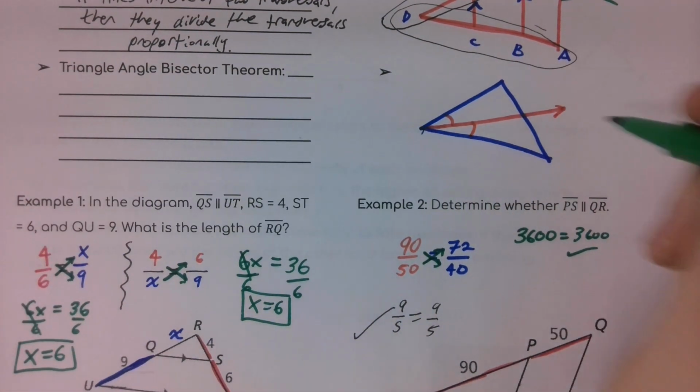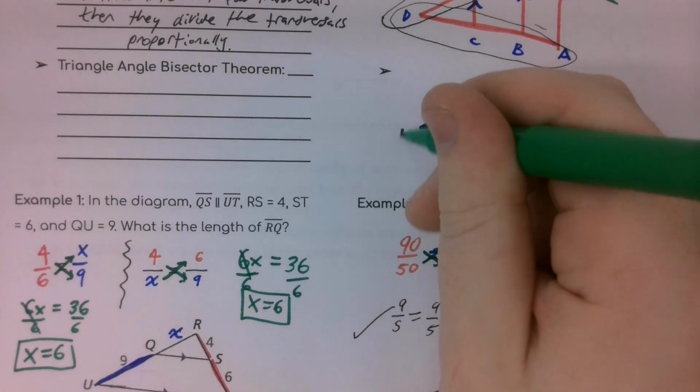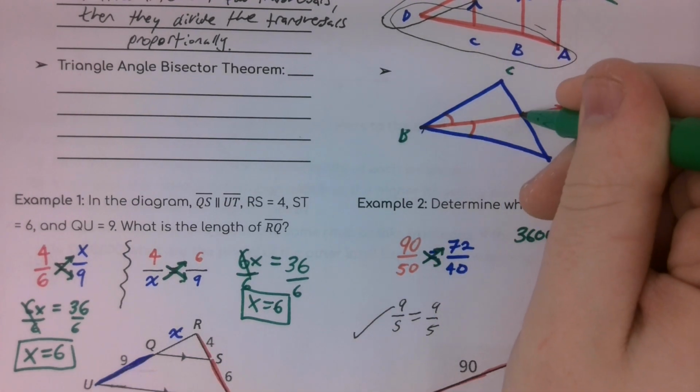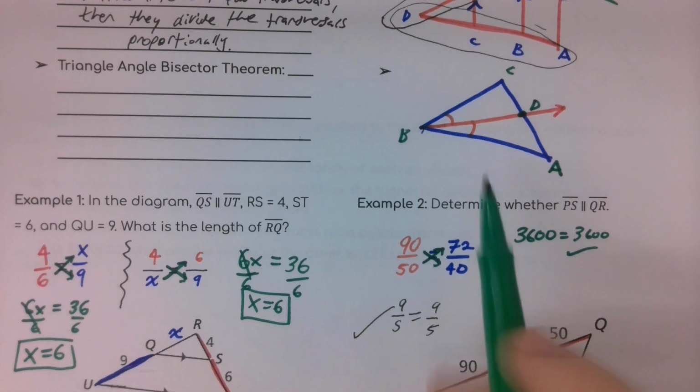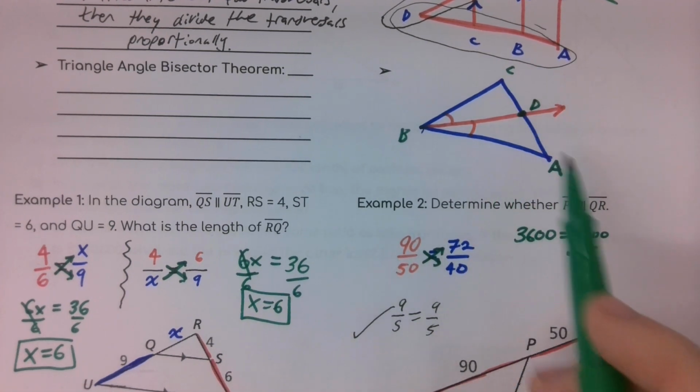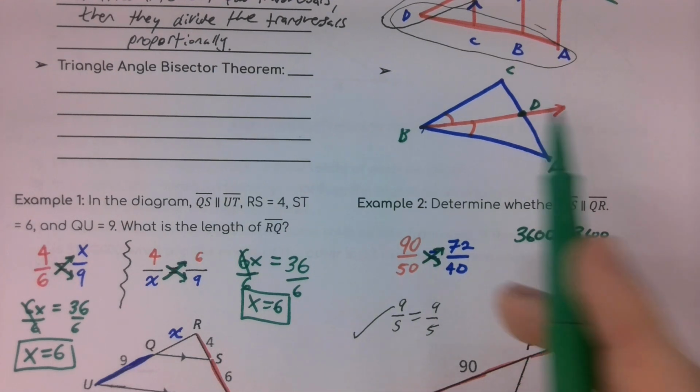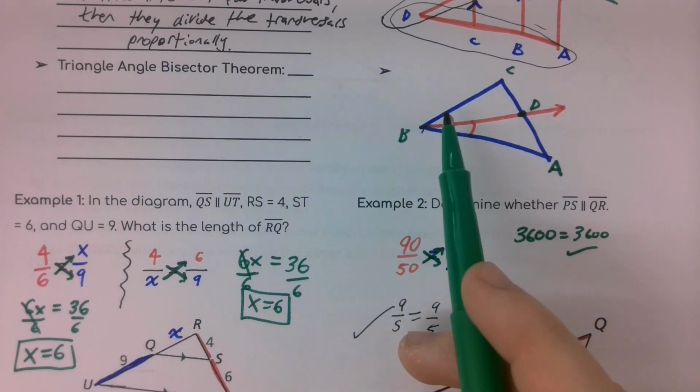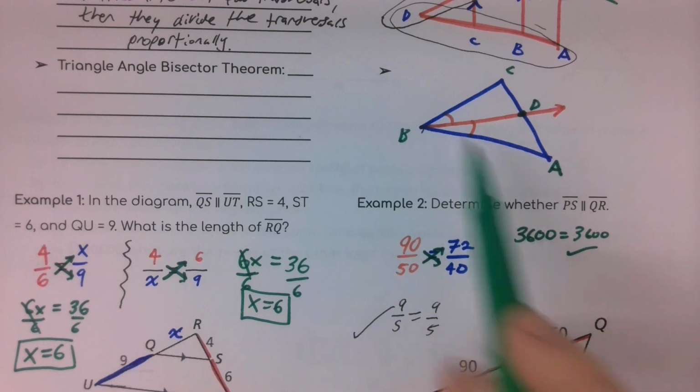Now, I'm going to call this triangle A, B, C, this point here will be D, but I want to make something very clear. CD is not congruent to DA. It doesn't need to be. All that needs to be congruent are these two angles formed by the ray.